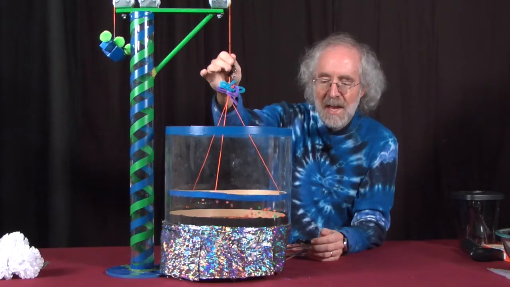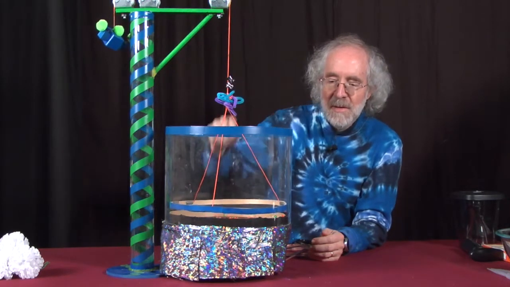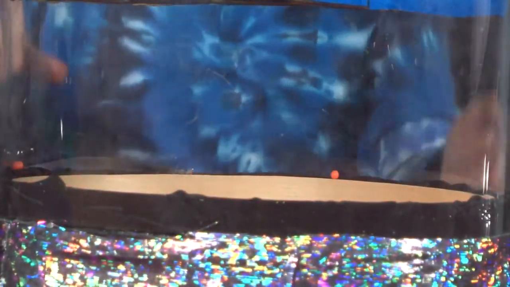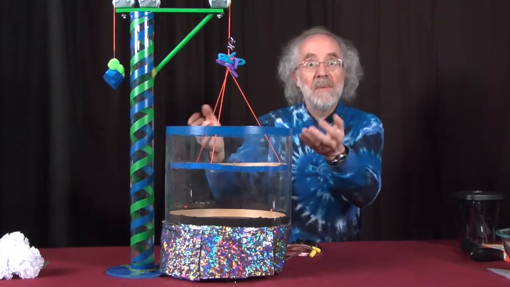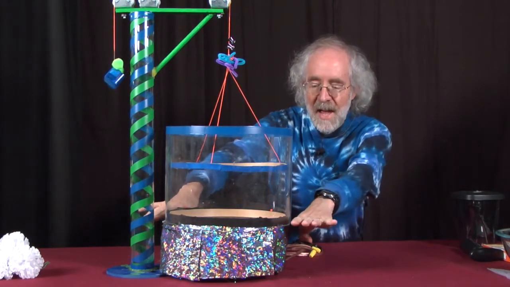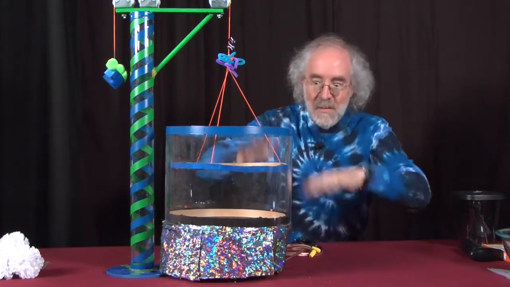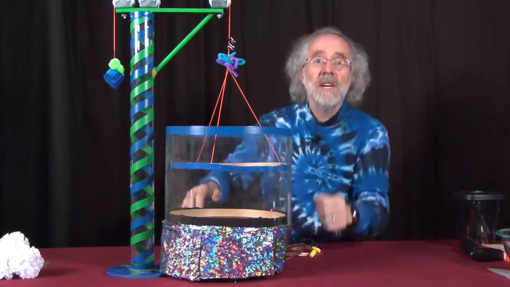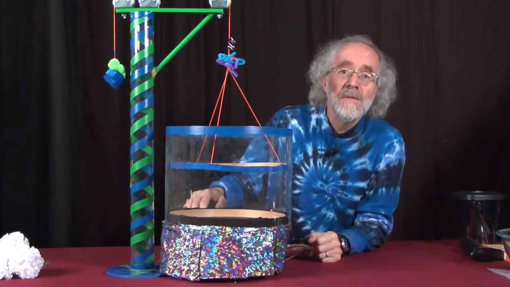Well, I think you know what's going to happen. If I make the little pieces of plastic that we're using to represent molecules move faster, what happens is they hit the piston harder, and when they hit the piston harder, they push it up. And so we have an expansion. And so we've shown that if I have this gas and I have the molecules dance faster, there's increased pressure, and that increase in pressure causes the piston to move up.